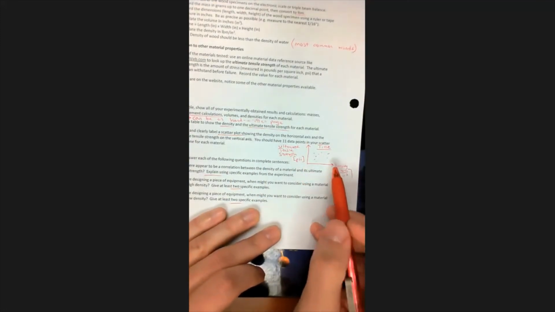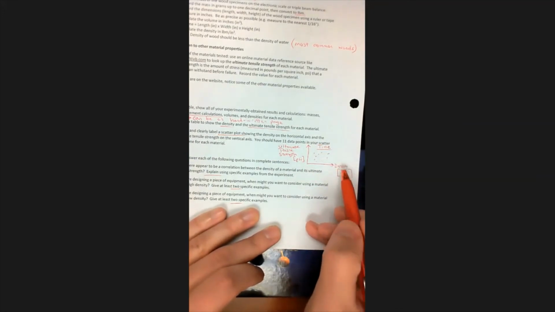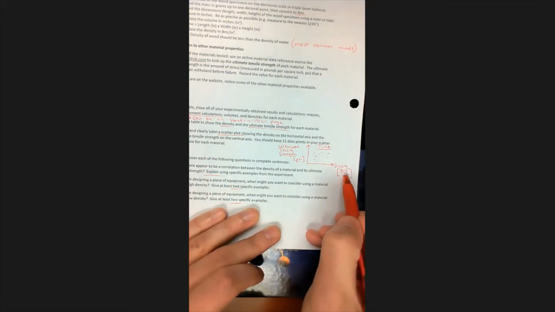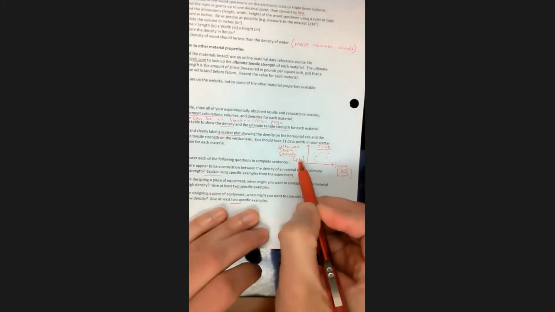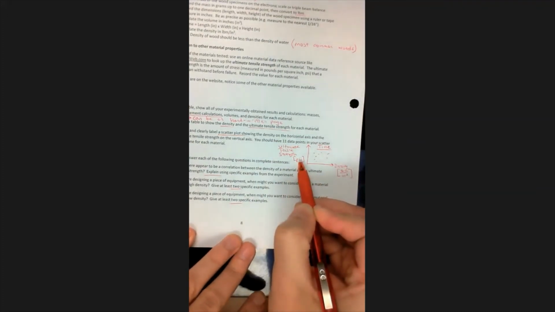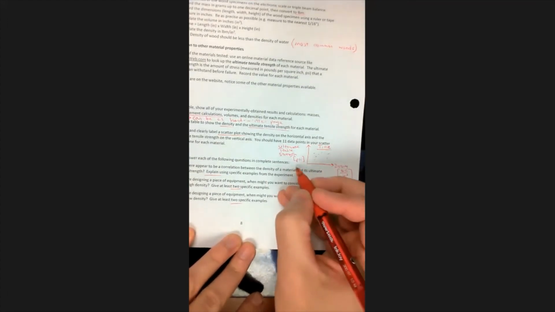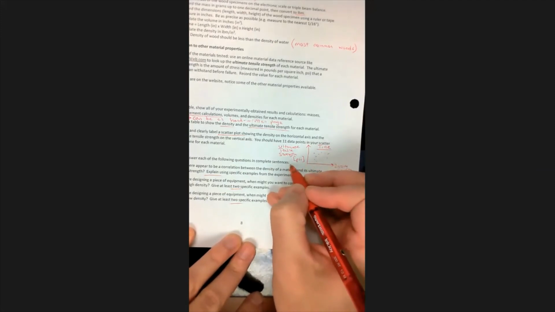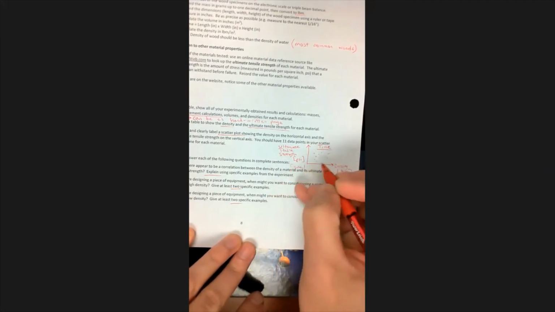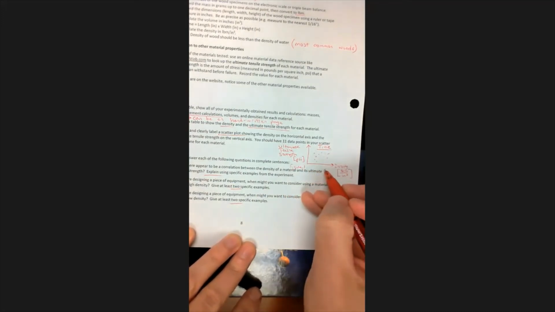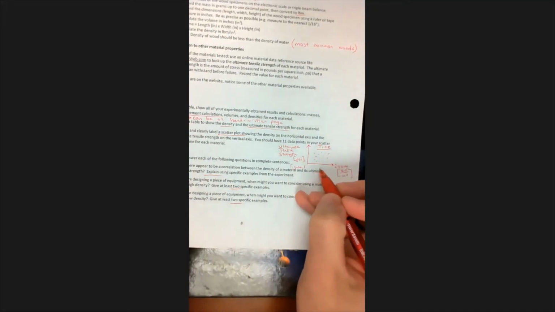Make sure anytime you have a graph like this, you have a title. Make sure you have a description or a label on the horizontal axis as well as units. And make sure on the vertical axis you also have a label as well as units. All right, so that should look like this. The only other thing you should have here under the figure is Figure 1 and then a description, like scatter plot of density versus ultimate tensile strength or something like that. Just describe what this plot is.